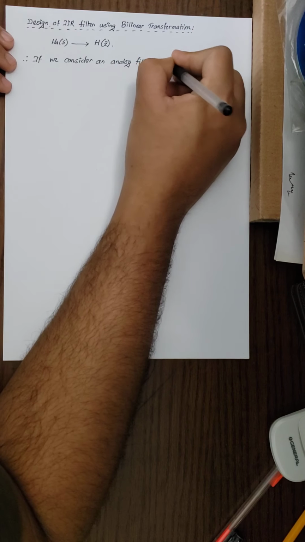Now how does this expression come? Let us look at that. So we can write HA of S to be equal to y of S over x of S, where y of S is the system output and x of S is our input provided. So this will be equal to B over S plus A.